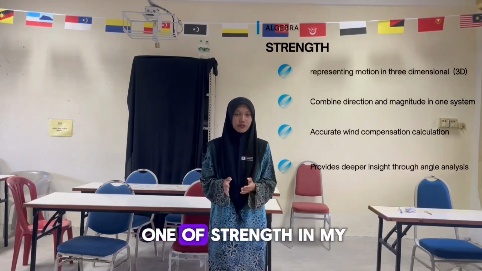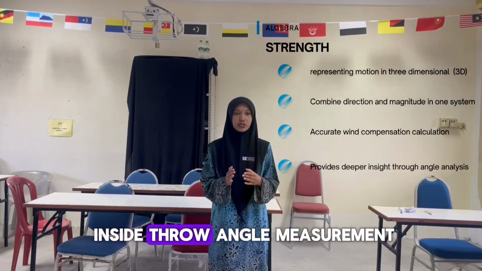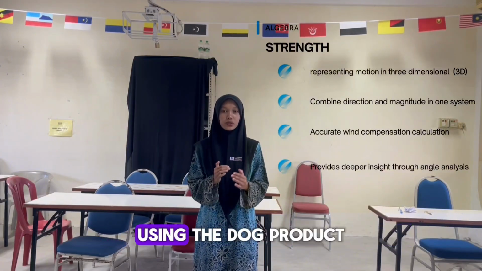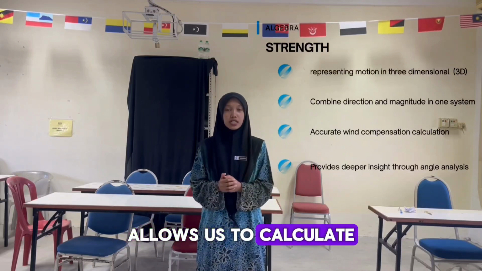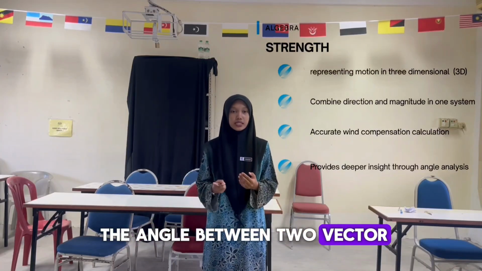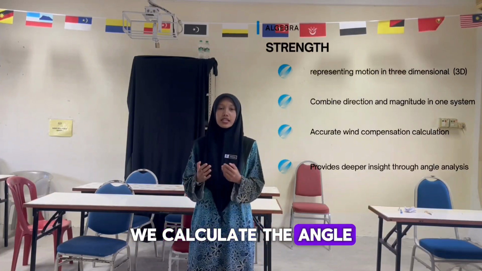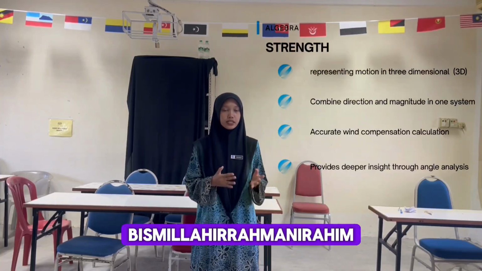The last strength in my PBL report is analytical insight through angle measurement, which is the ability to examine directional relationships using the dot product. The dot product allows us to calculate the angle between two vectors, which provides insight into how different forces interact. In this analysis, we calculate the angle between the wind vector and the aircraft displacement vector.